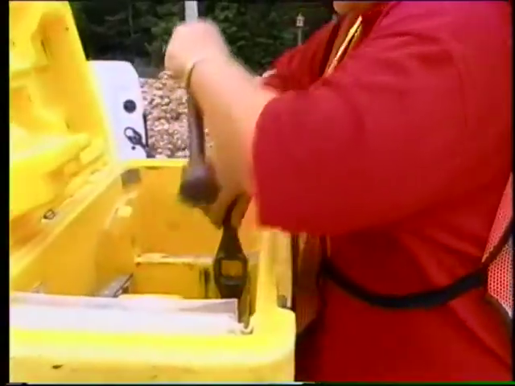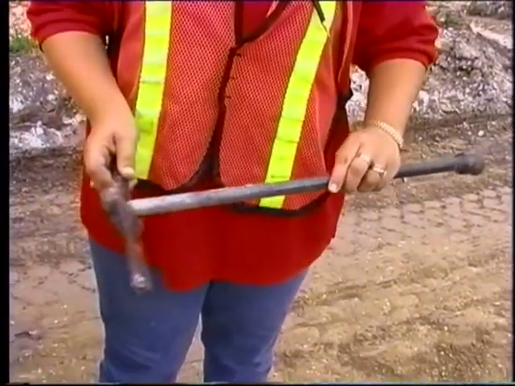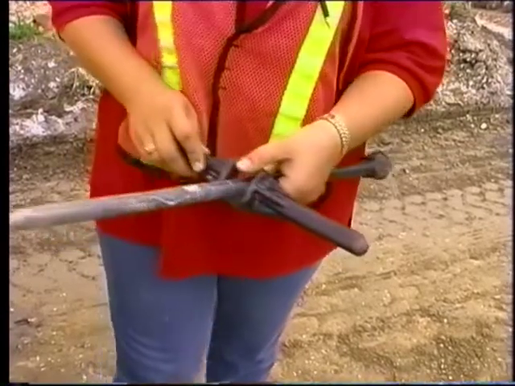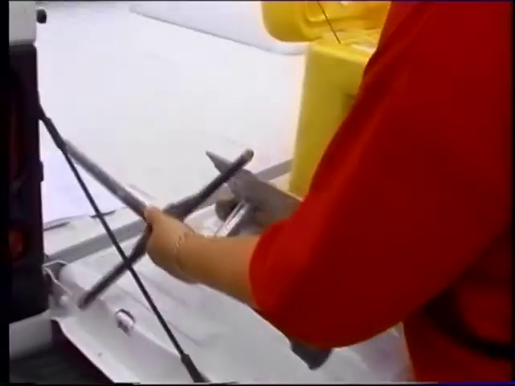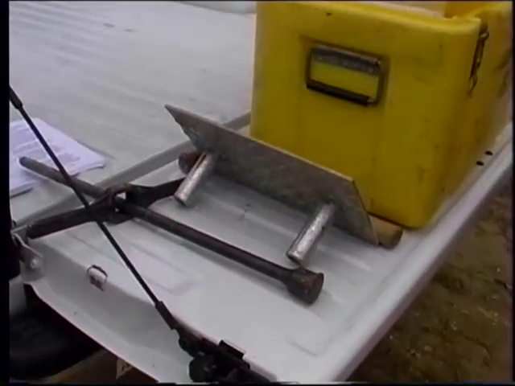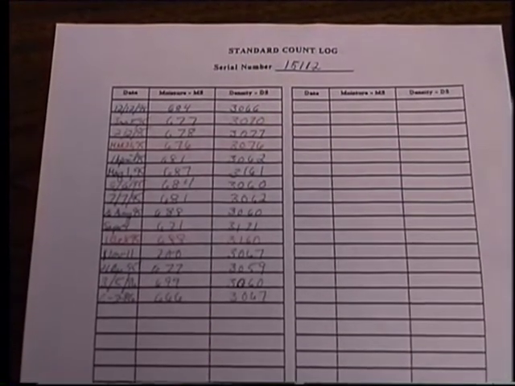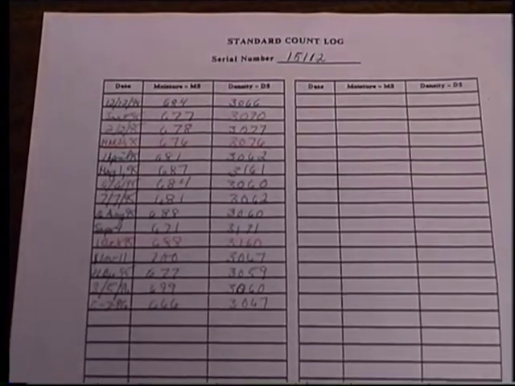This is the drill rod. It is used to drill a hole for taking measurements. The source rod on the machine should never be used for this purpose. The drill rod extraction tool provides leverage to remove the drill rod from the soil. This is the standard count log. This log is used to record standard counts for the device.